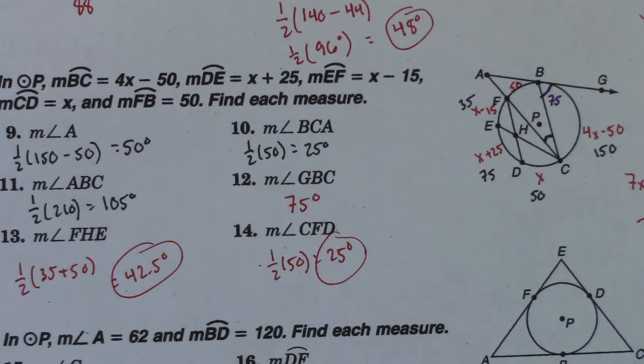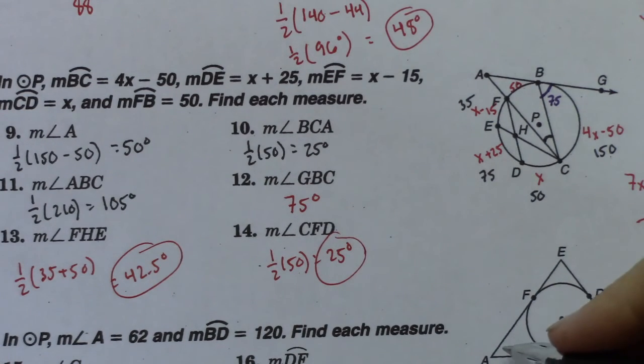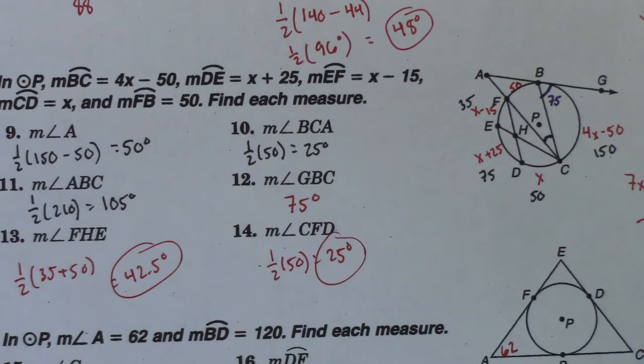Let's jump down to this last one and see what we can do. Hopefully it doesn't stump me like the other ones. Angle A is 62 degrees. That's nice enough. BD, the arc, is 120. I see where this is going. Find each angle measure. Okay. So let's see what they want us to do. They want us to find C first. Okay, we can do that.